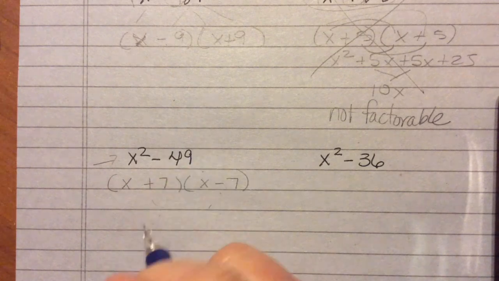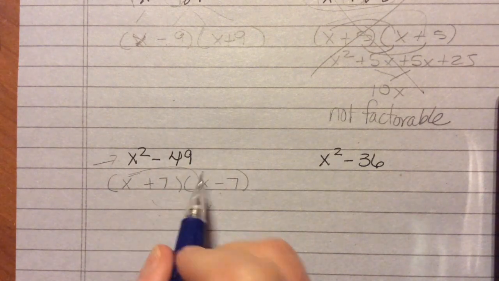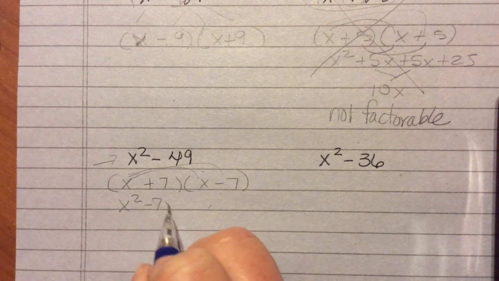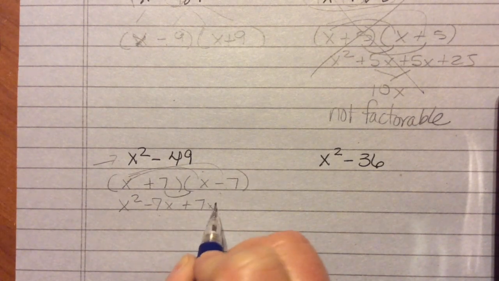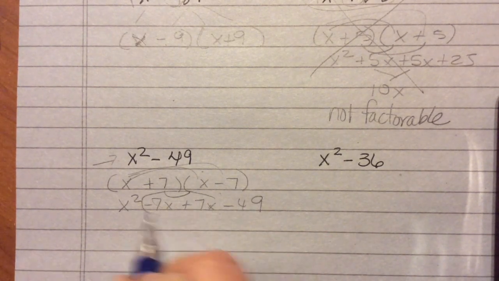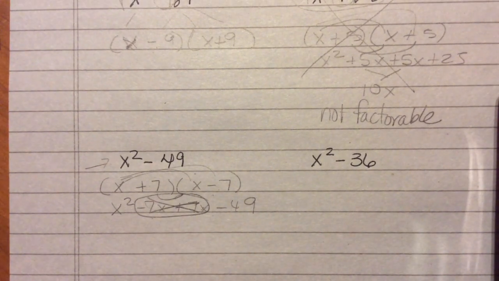Okay, and just to recap that, think about it when we go through and factor it out. Minus 7x, this becomes a plus 7x, that's a negative 49. If you remember when we did these, they cancel each other out. Okay, so that's why it's x squared minus 49 and how you can get two binomials.